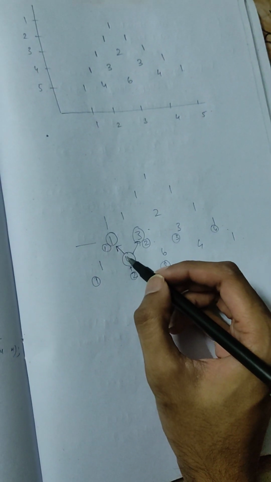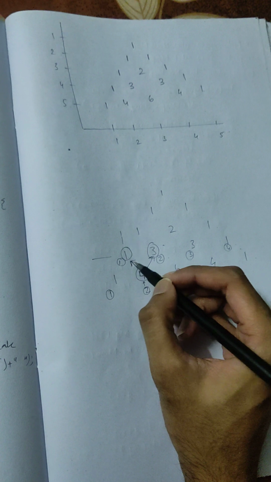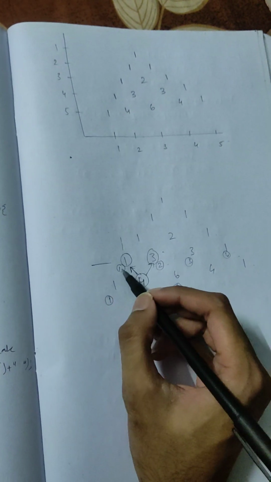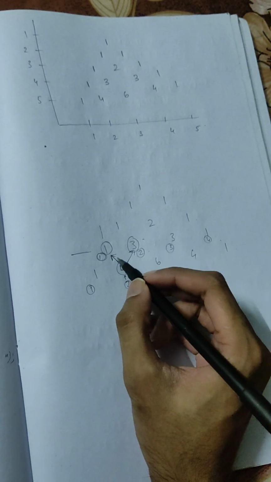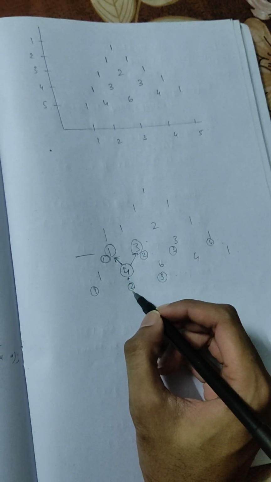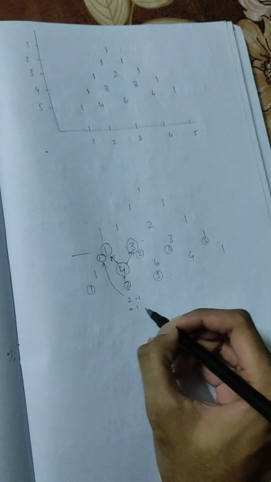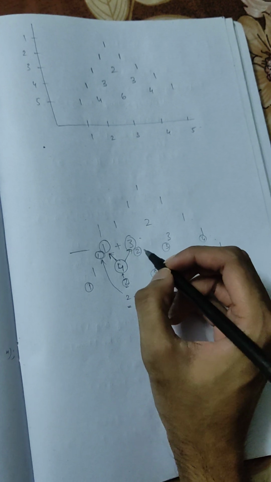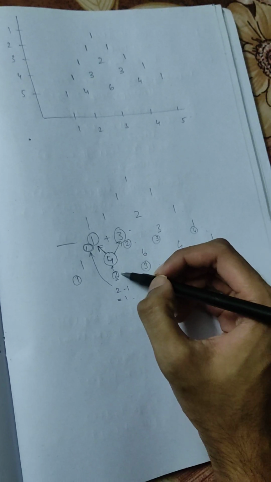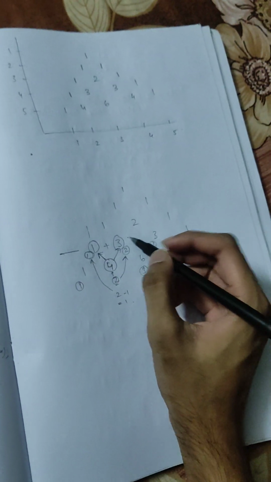So when we want to find the value of 4, we have to first find the value of the previous row and previous column. So we have to first find the value of 2 minus 1, which is equals to 1, and then we have to add the value with the same column number of the previous row. In this way I have implemented.